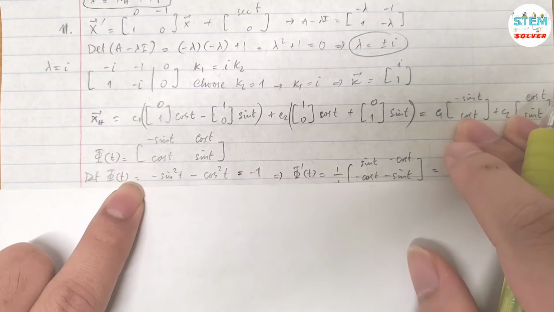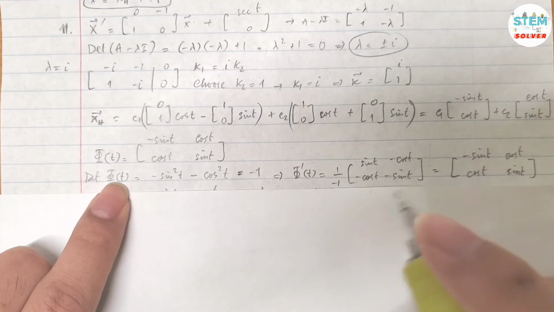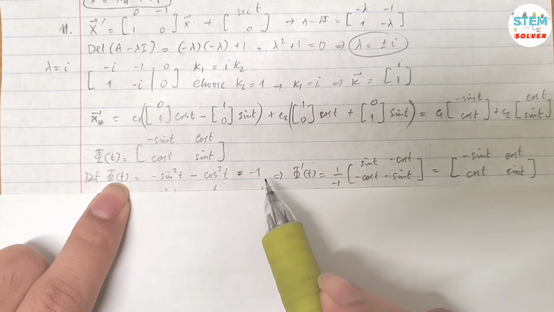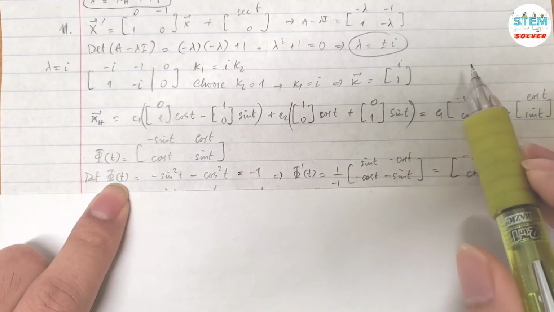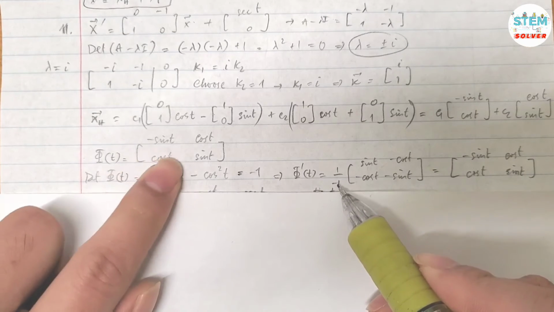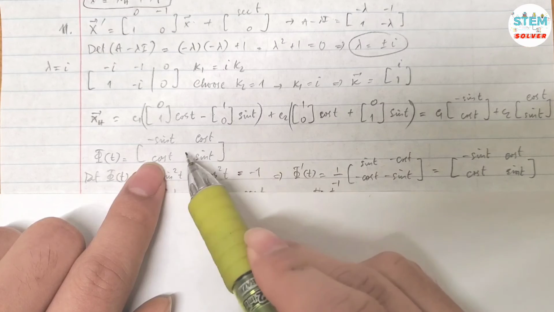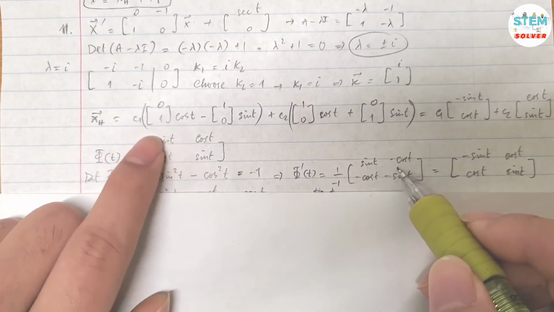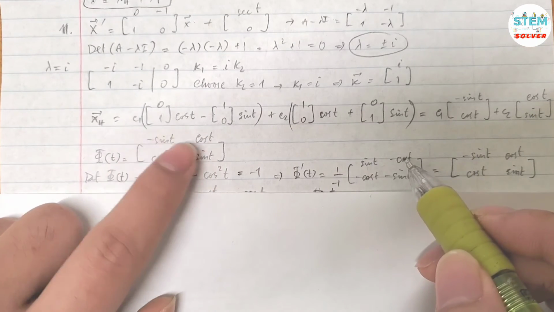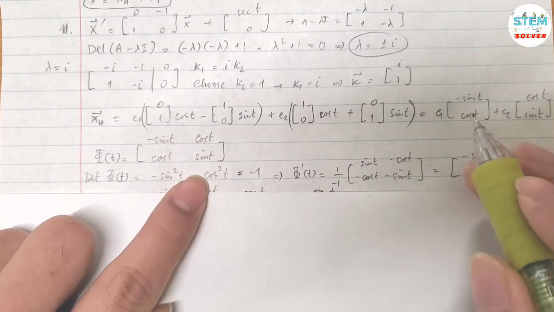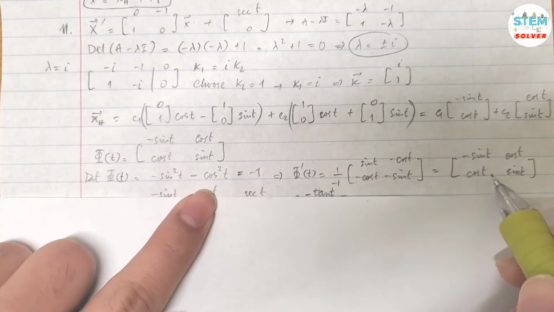Then you need to find the determinant, which is -1. Its inverse is equal to 1 over the determinant times this matrix, but you need to change something. On the upward diagonal line you multiply by -1, and on the downward diagonal line you switch their positions. So bring this down, bring this up. Okay, it gives you this matrix.